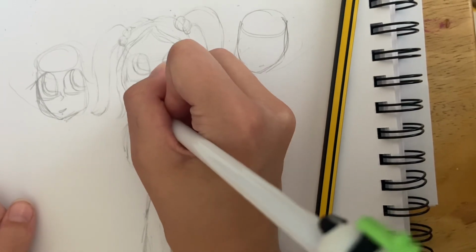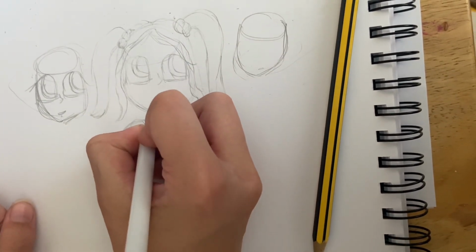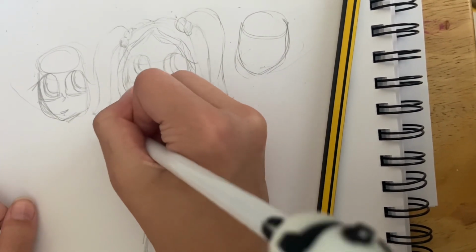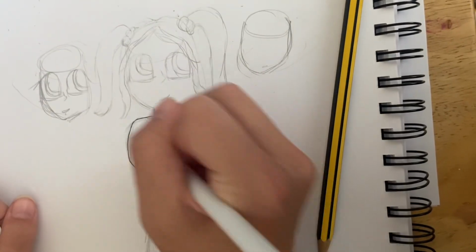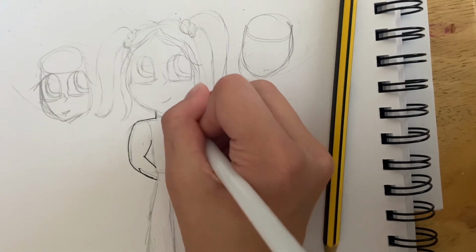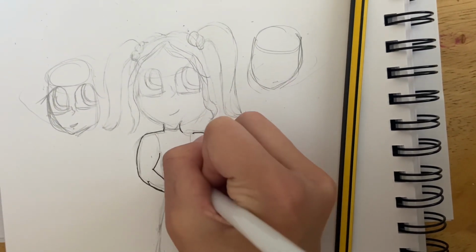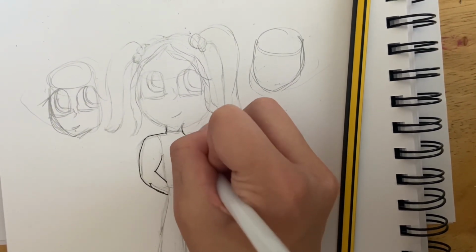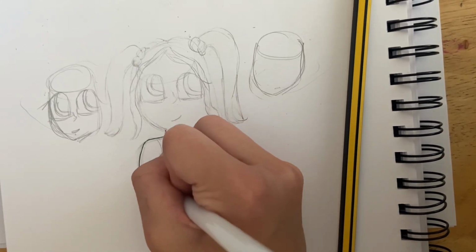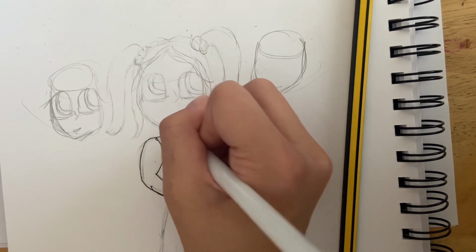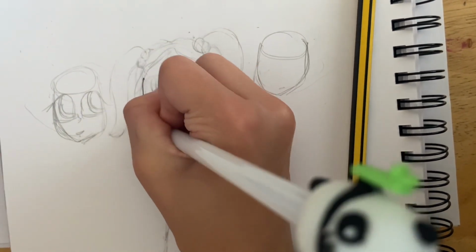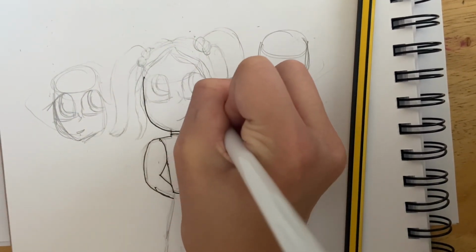Okay, so I don't want to start with the big facial features to begin with, but I just outline it for the more cartoony effect. Now we're going to outline her face.